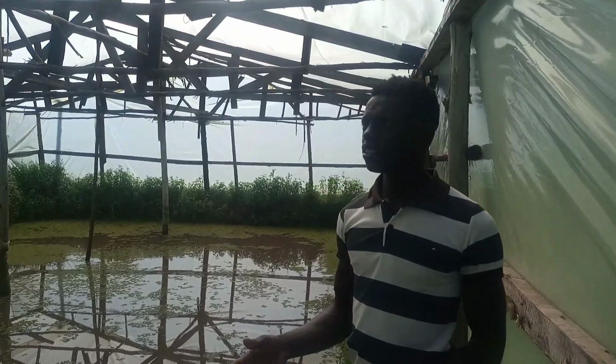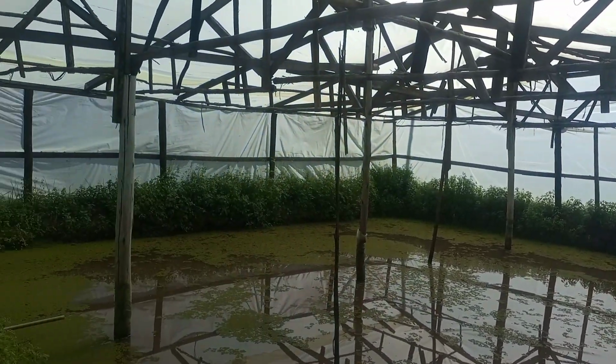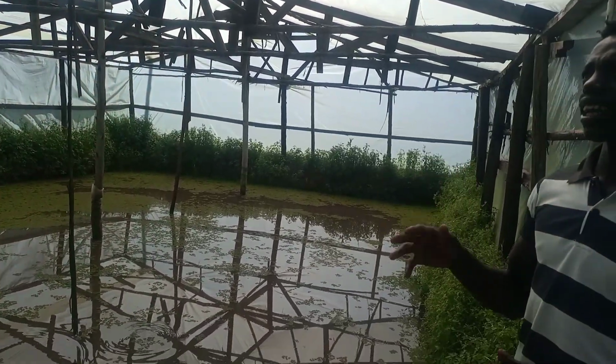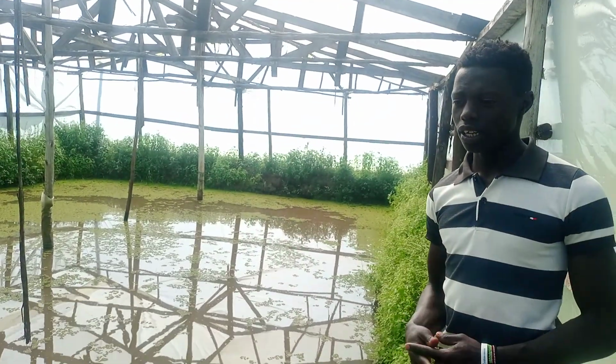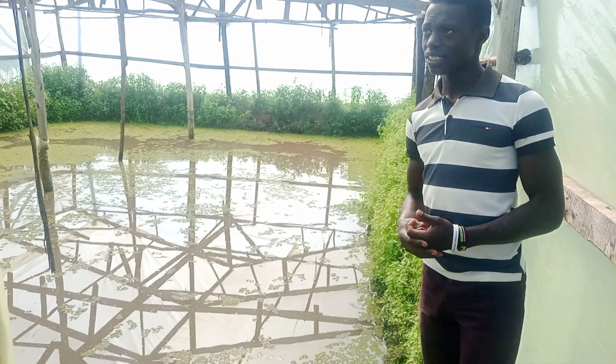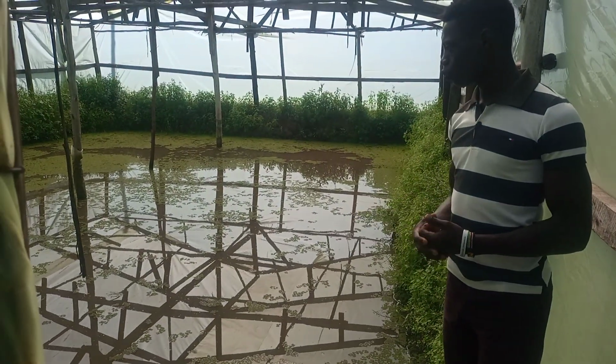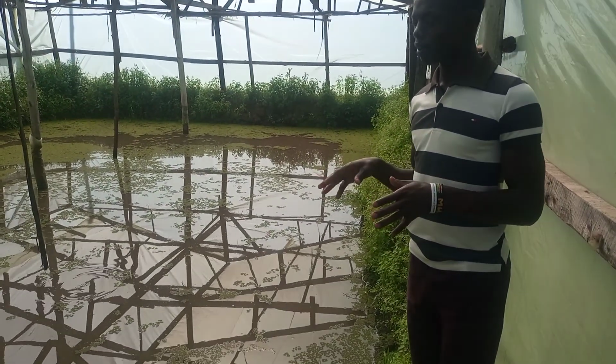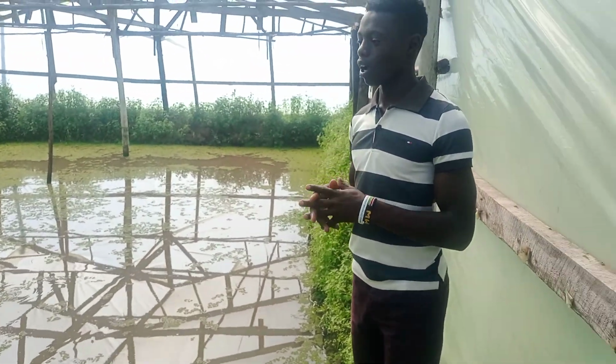So clearly, as you can see, this greenhouse pond has something like a structure around it. That is why it is called a greenhouse pond. It has set conditions that regulate the temperatures in this place. The water is always warm, and the temperatures are way above the normal outside there.